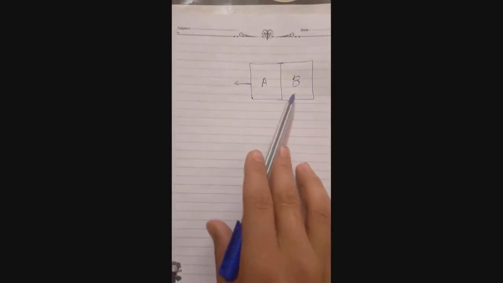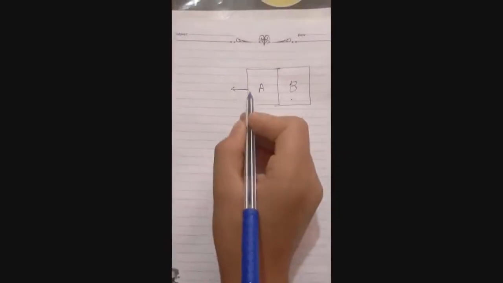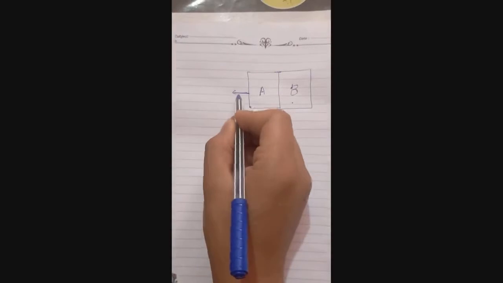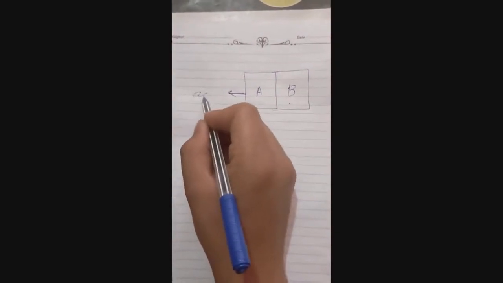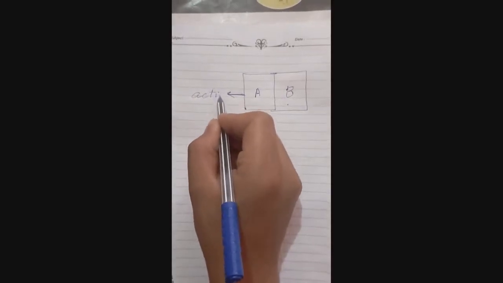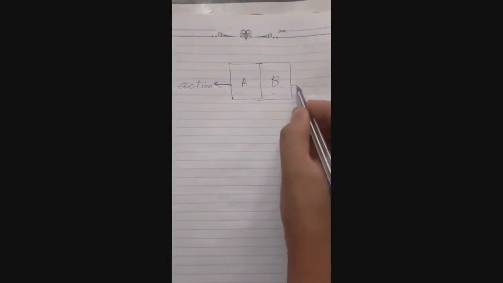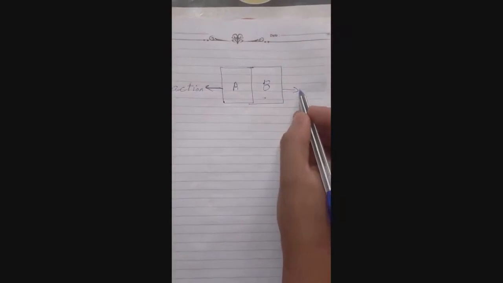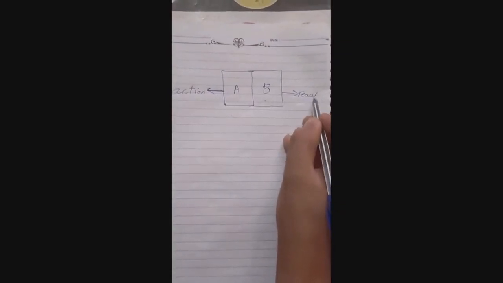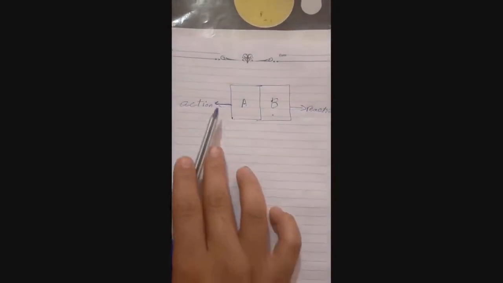Body A touches body B. So body A has a force called action. Body B has a force called reaction. But look at the direction.